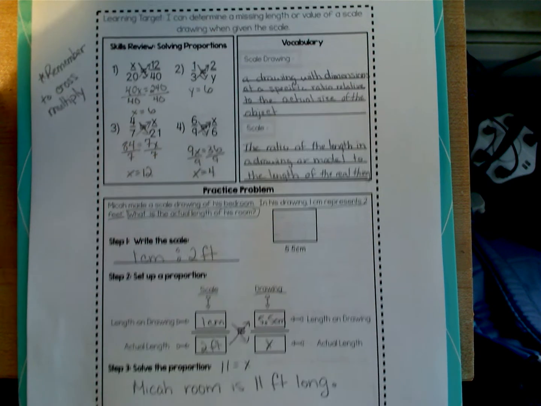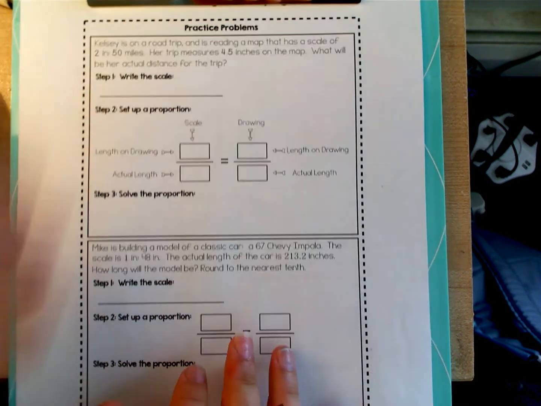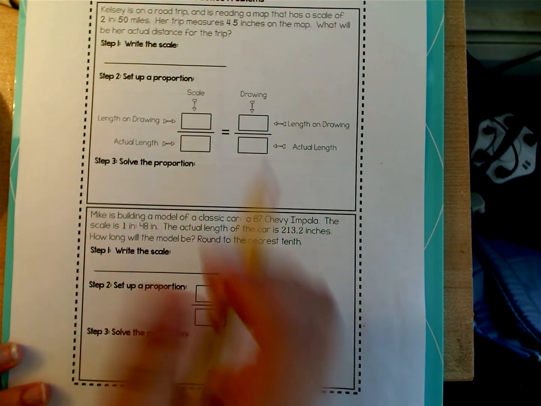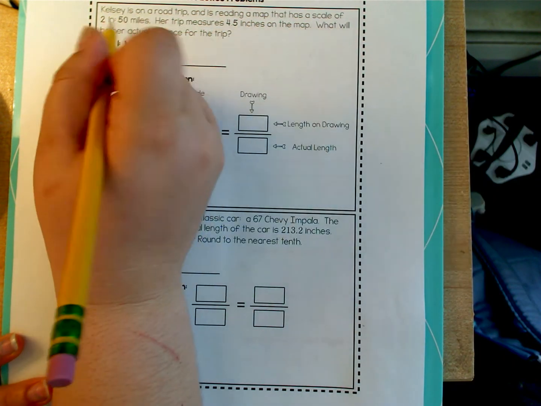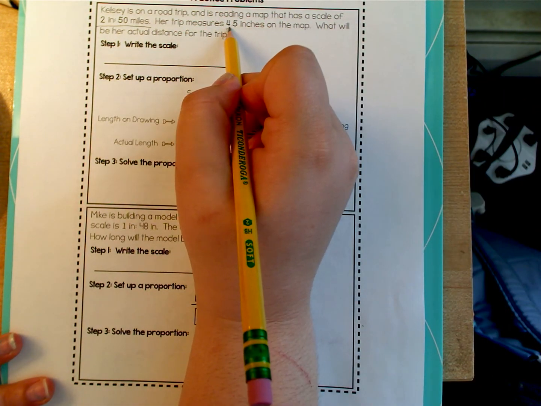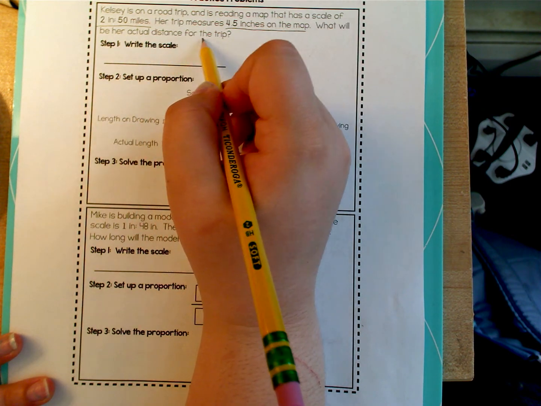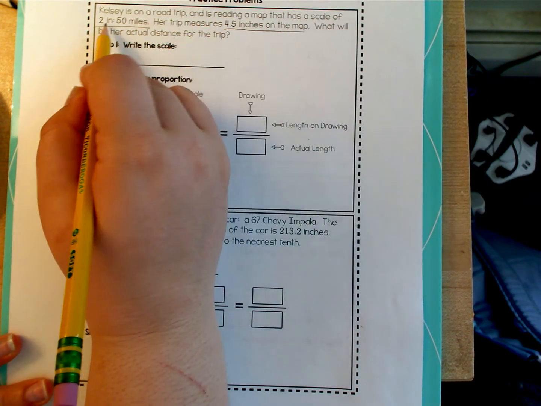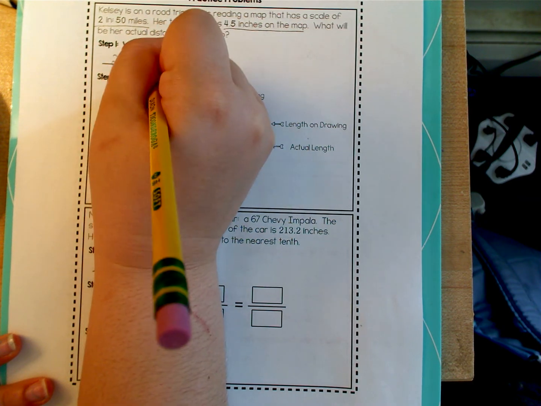All right, let's go on to the other side. Kelsey is on a road trip and is reading a map that has a scale of 2 inches to 50 miles. Her trip measures 4.5 inches on the map. What will her actual distance for the trip be? So we have our scale of 2 inches to 50 miles.